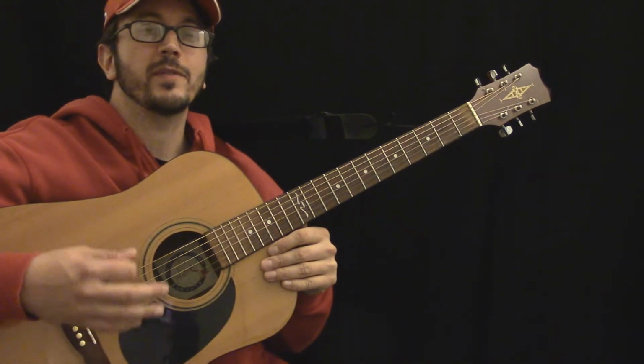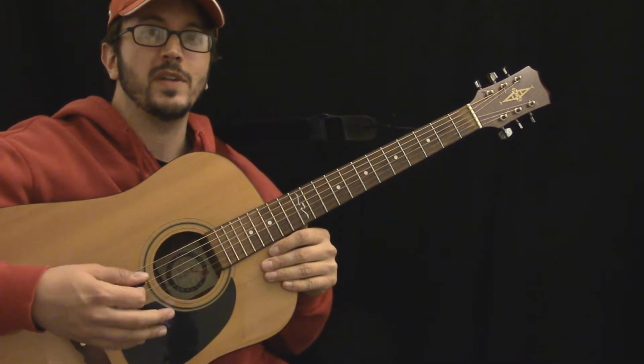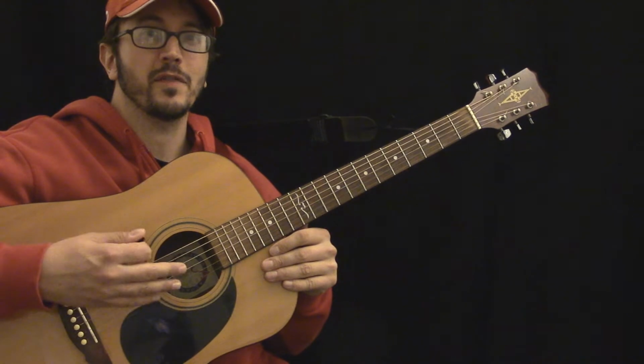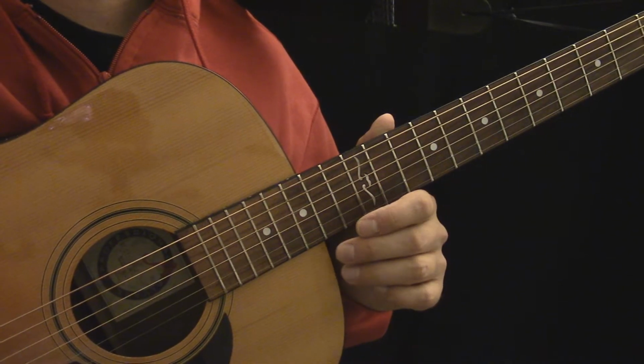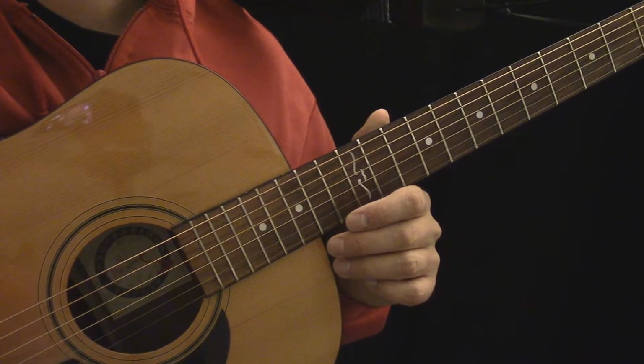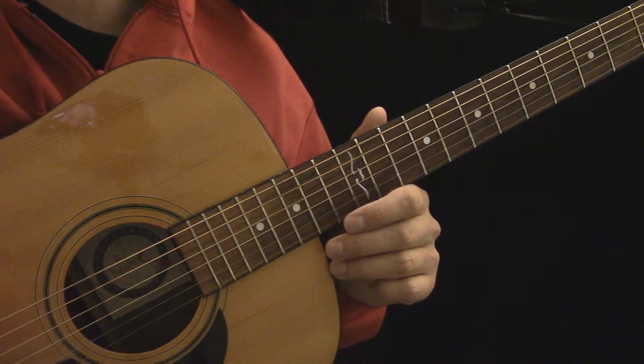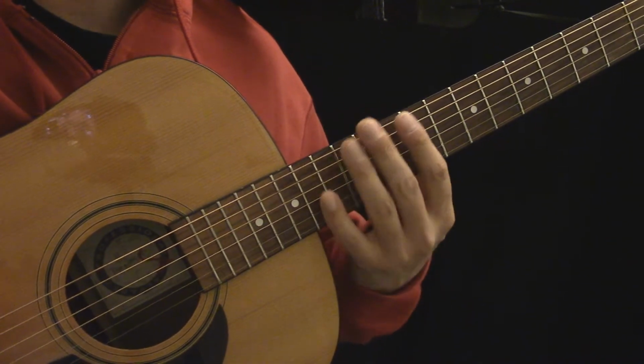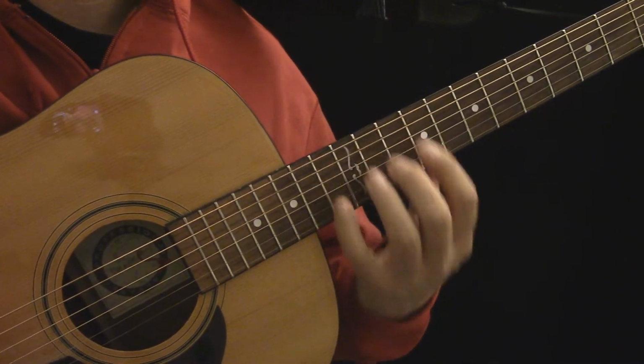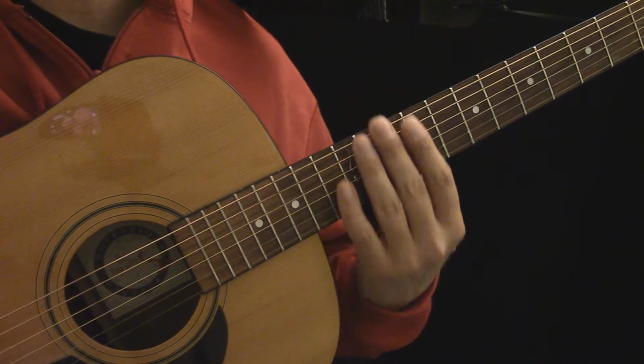Next, I'm going to talk about some of the reasons why you want to be able to play things in different positions on the fretboard. The first reason is that each different position offers different notes that are available when you play across the position. Across means this direction, up and down across the fretboard.